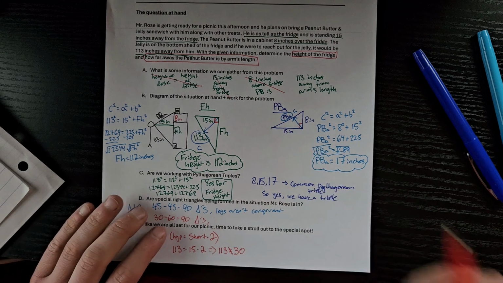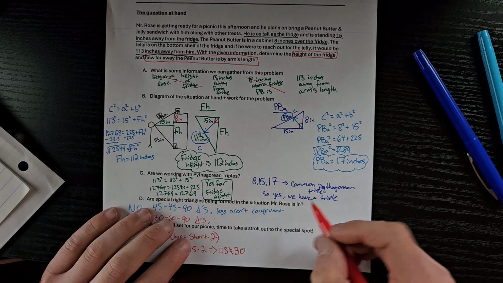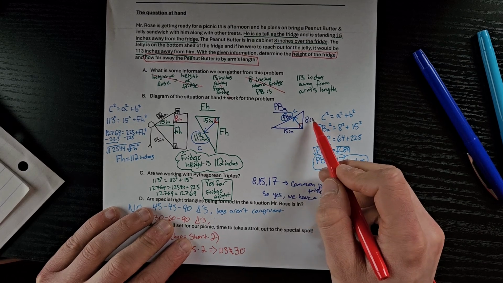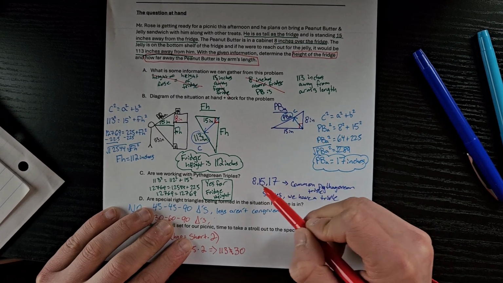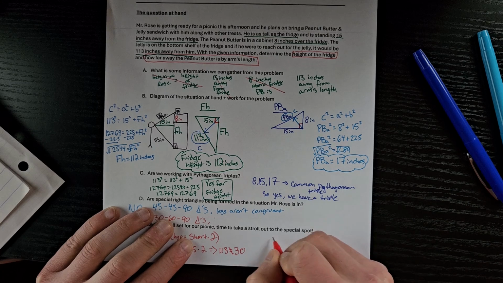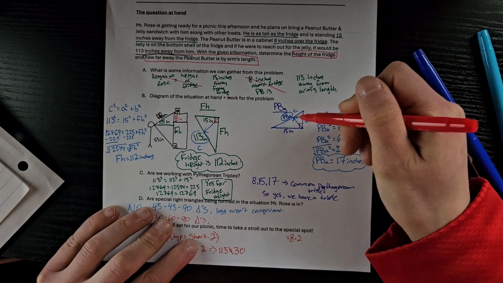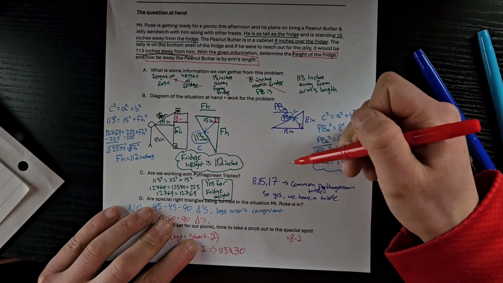Now going to PBA, I know that 8 is my shortest leg because I have the side lengths 17, 15, and 8. So that means I'll have 8 times 2 is equal to that hypotenuse, the longest side, which is 17.